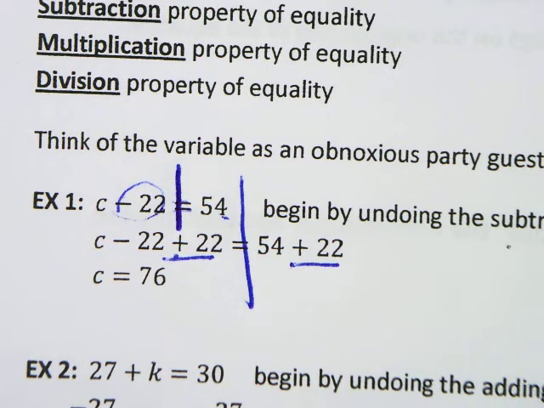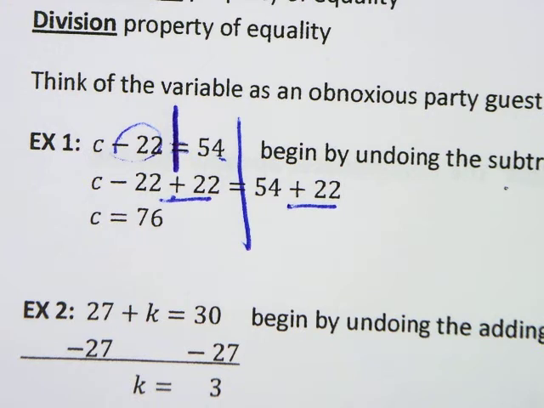That's why we have to do it to both sides. At this point, we're now going to be adding. Whenever you are combining like terms, you must always add. Even if they're negative numbers, you're still adding them together.